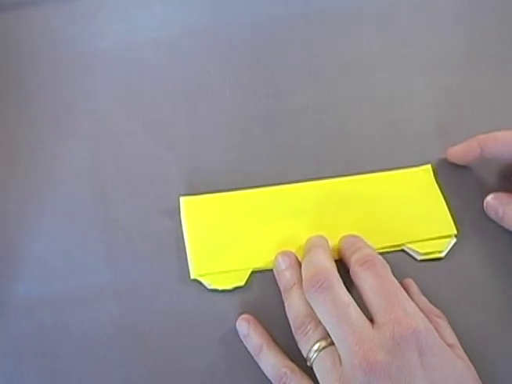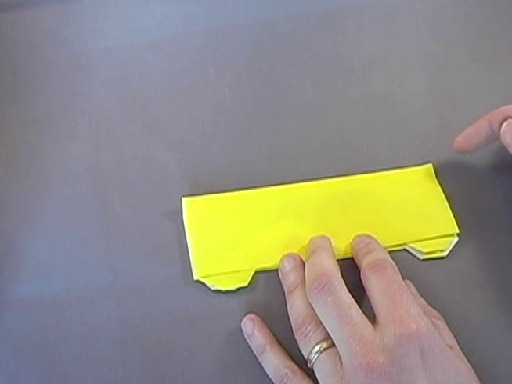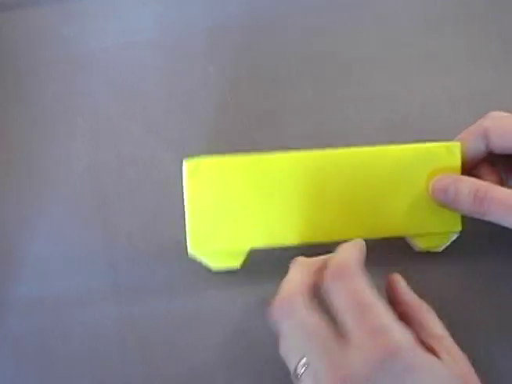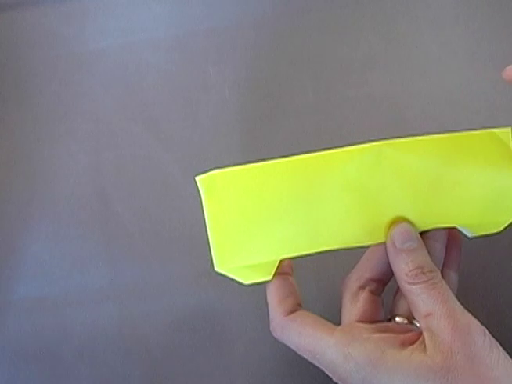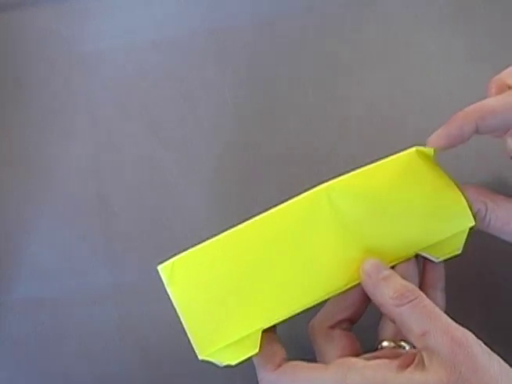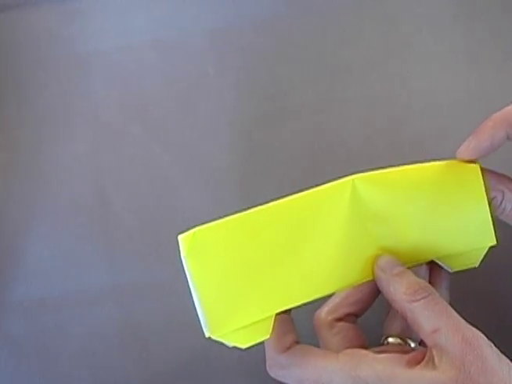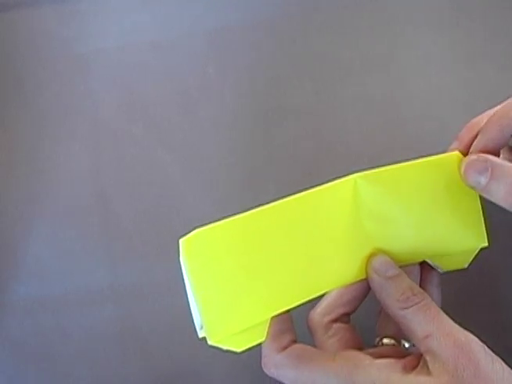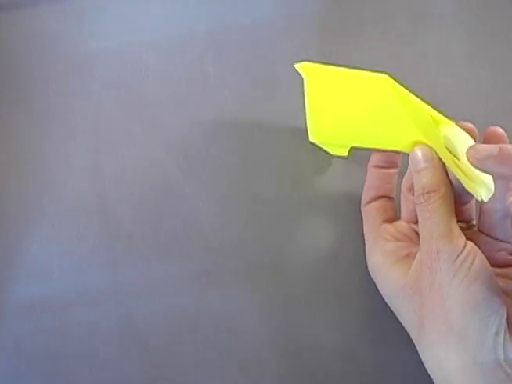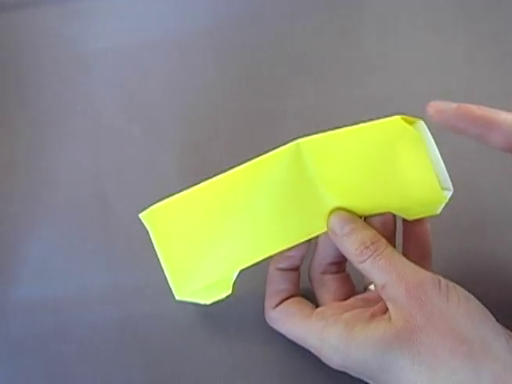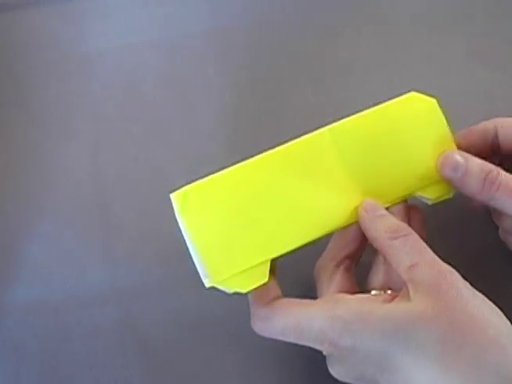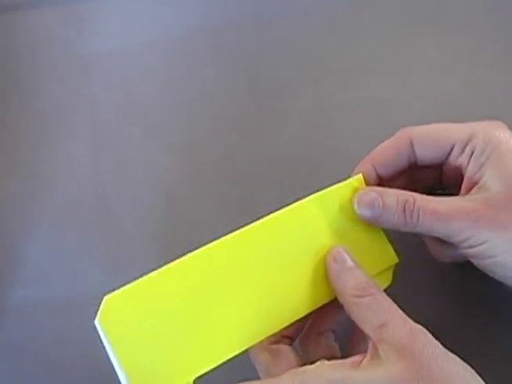Next we're going to sort of push this in, sort of tuck it inside out in a way. You can do this by just pushing it down with your finger like this. And that's how that fold ends up. Okay. Do it with the other side.